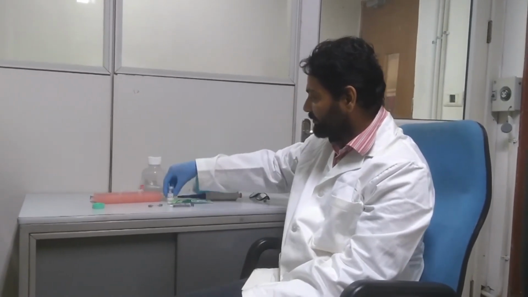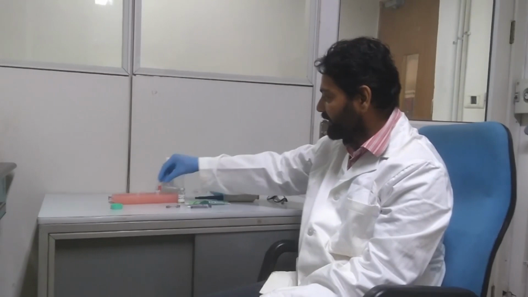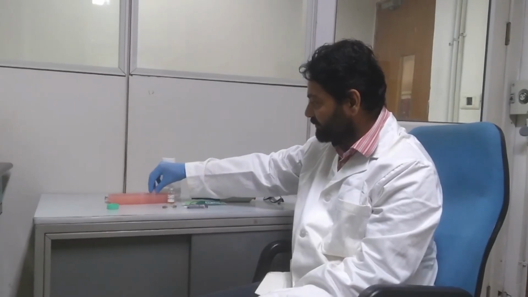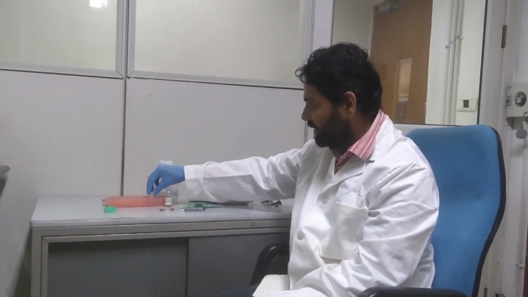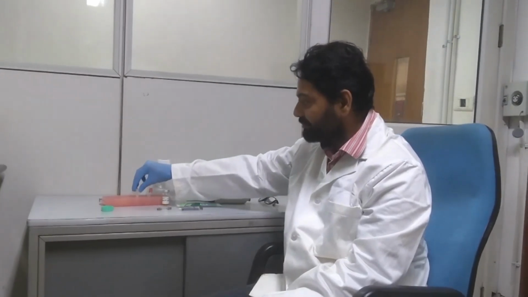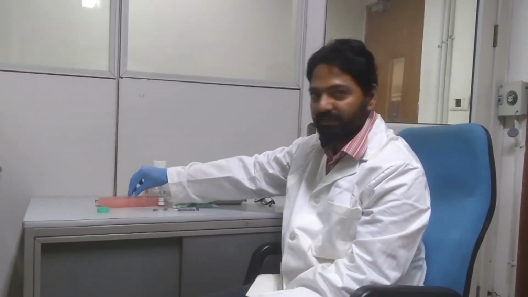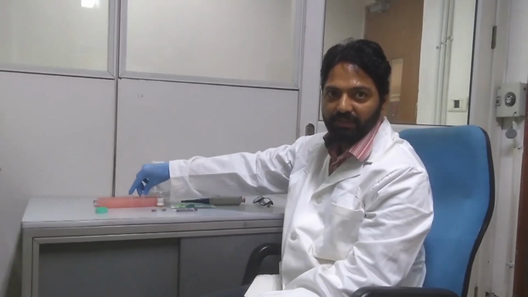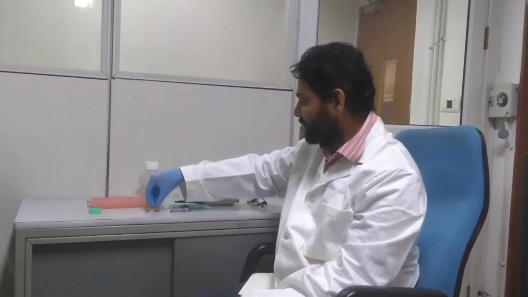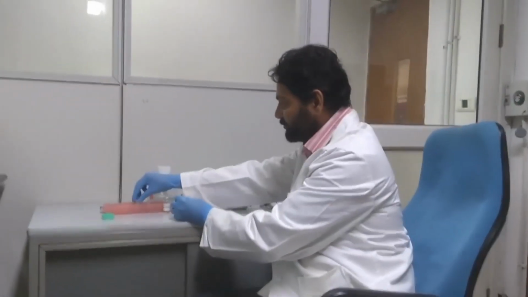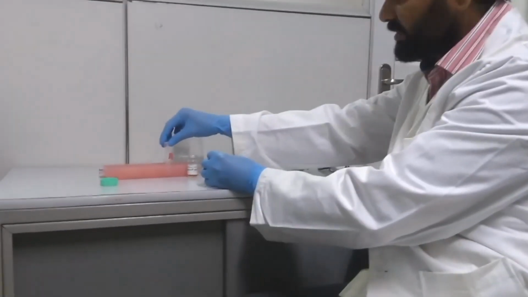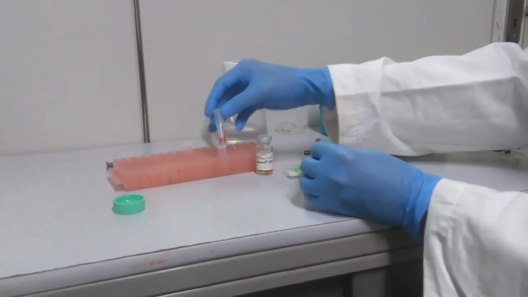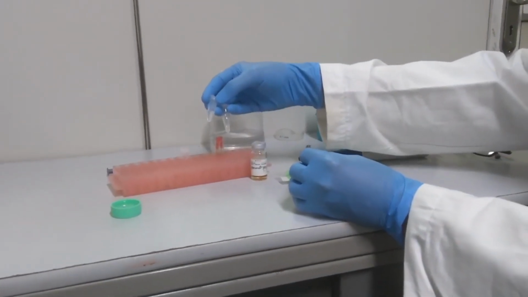Then we take out some of the Freund's complete adjuvant in an Eppendorf tube and mix them together. Since this adjuvant is oil based, it doesn't mix easily with a watery system like the antigen in PBS. Therefore we mix them rigorously and forcefully. For that purpose, we take the PBS containing antigen and the oil-based adjuvant.